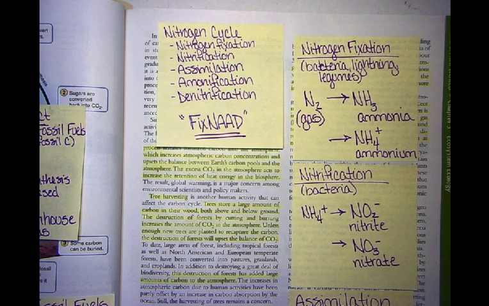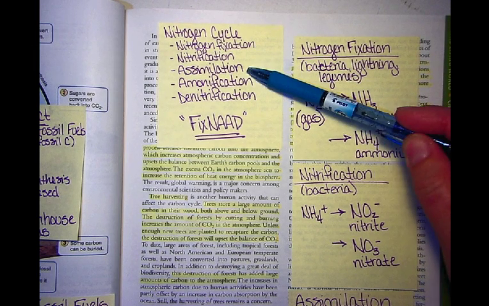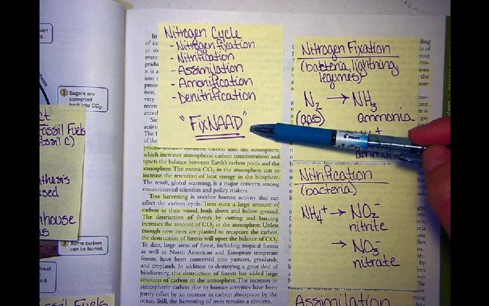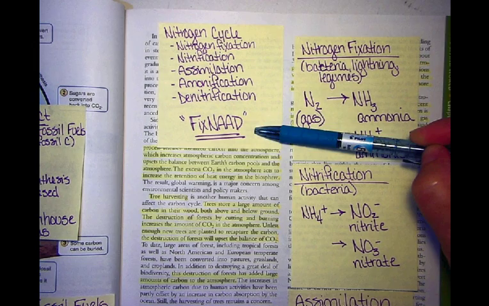So the nitrogen cycle. There are 5 steps in the nitrogen cycle and you need to know them, and you need to know the order, and you need to know what each does. It's very important. This cycle comes up a lot, and if you know it, you'll ace this sucker. So they are nitrogen fixation, nitrification, assimilation, ammonification, that should have 2 M's, and denitrification. I use FixNAD to remember it. I've done this enough that I don't need FixNAD anymore, but it's a great way for you to memorize it, and I will ask you what FixNAD means in class.